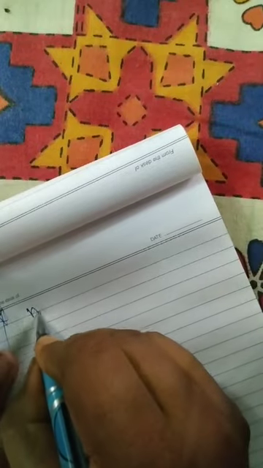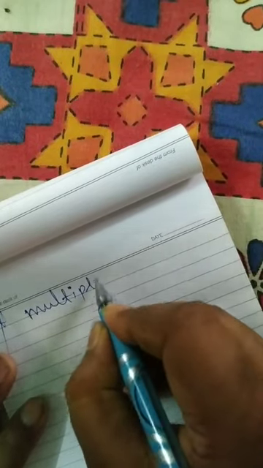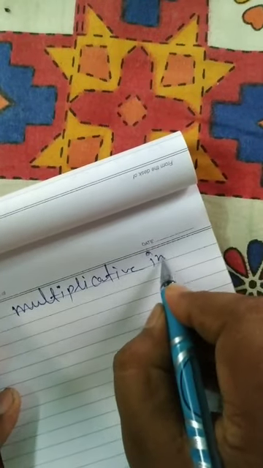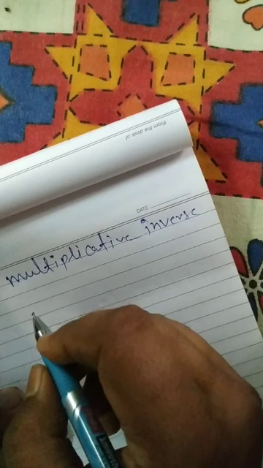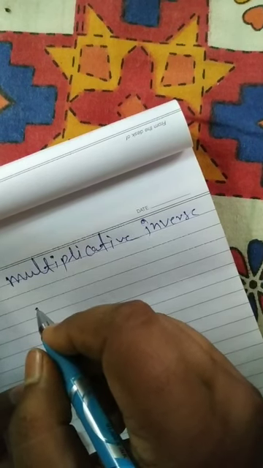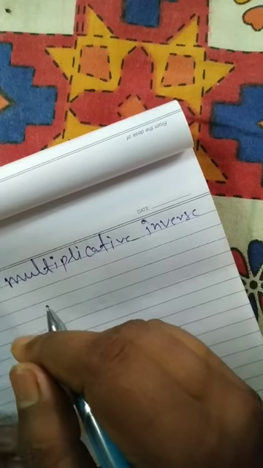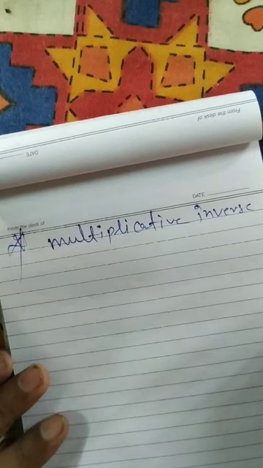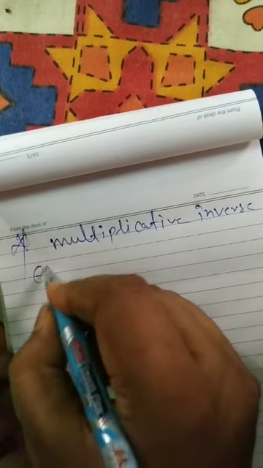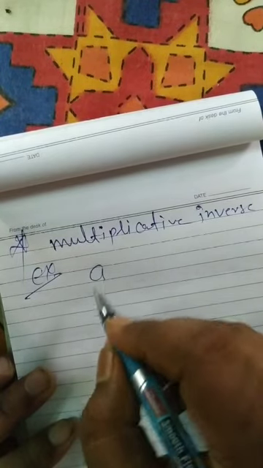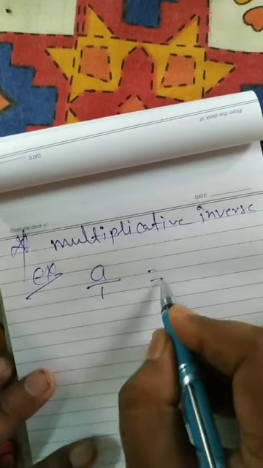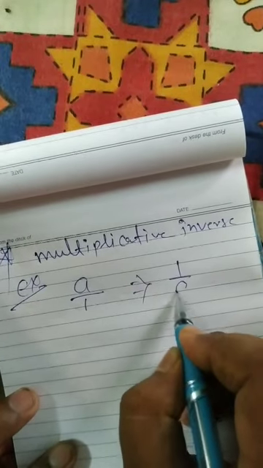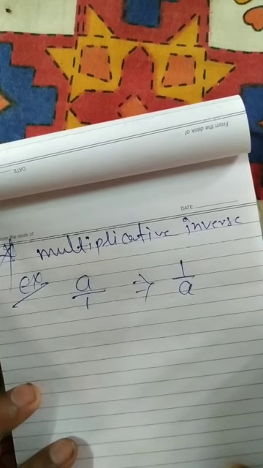The next and the last, multiplicative inverse. इसमें आपको थोड़ा सा ध्यान देना है कि इनवर्स मीन्स क्या होता है, आपने तो पढ़ा होगा ना. इनवर्स मीन्स ठीक अपोजिट. फॉर एग्जाम्पल a. अब बताओ इसका एग्जाम्पल क्या हो. ये आपने रेशनल नंबर पढ़ा ना, a by 1. हाँ, in the fraction form a by 1, the multiplicative inverse is 1 by a.